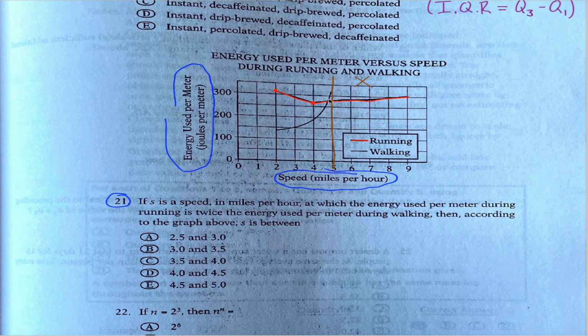But if you have a hard time just ballparking that, you could do things more concretely by looking at the energy used at each of these different half-mile-per-hour increments of speed. Even though these half-mile-per-hour increments of speed start at 2.5, I'm going to start at 2 miles per hour because that's the furthest left point on the graph for which I have energy used for both walking and running.